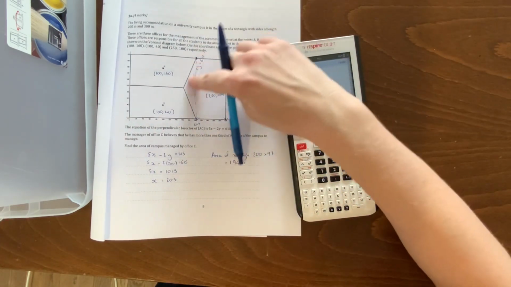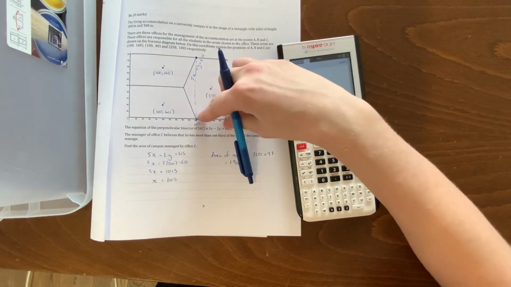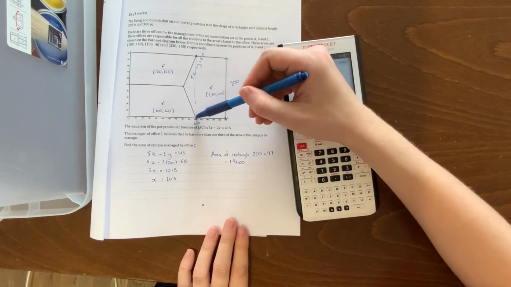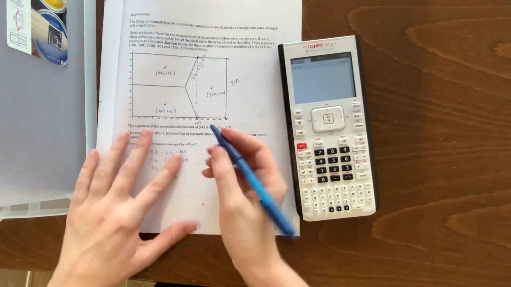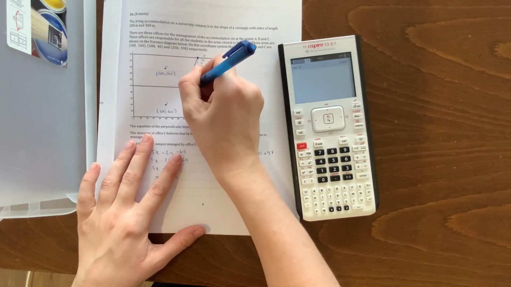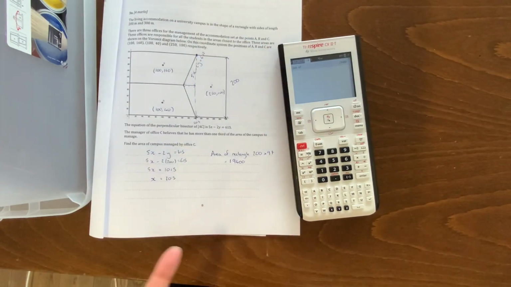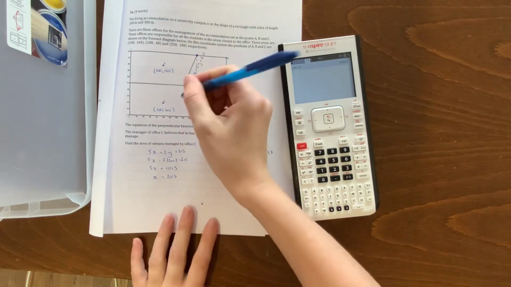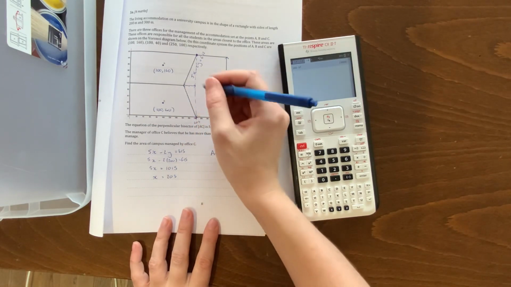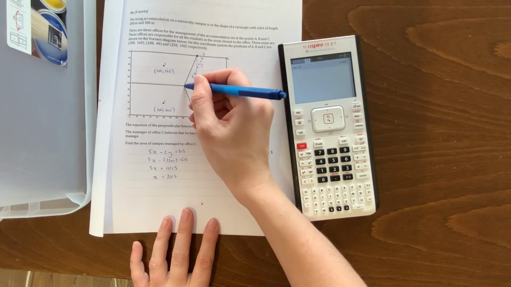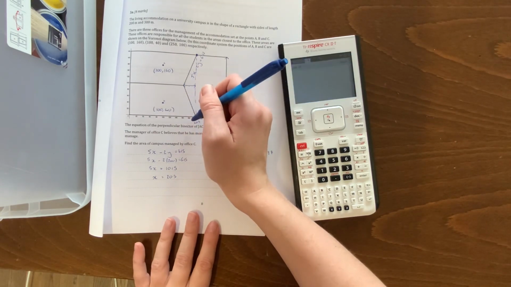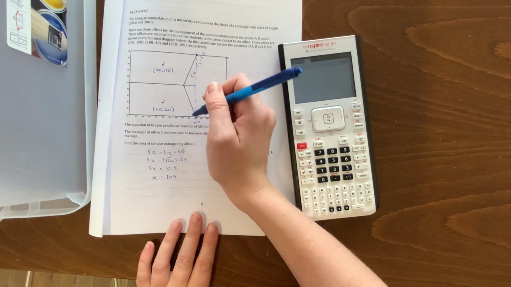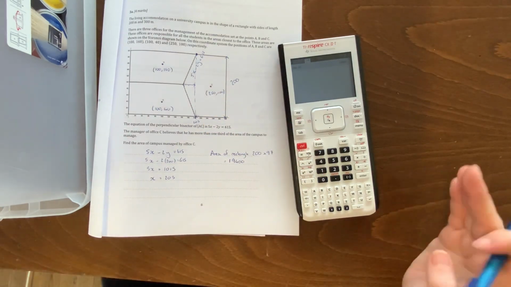Now we just need to find the area of this triangle as well. Again, with the area of this triangle, I know that this base here is 200, but I need to work out what this perpendicular height here is of my triangle as well. Now I know that it starts here at 203, but I don't know this value here. It looks like it might be 160, maybe, but I don't know, so I should check.